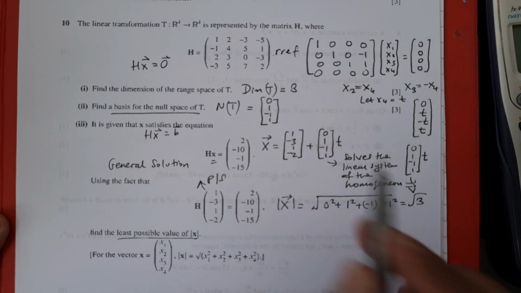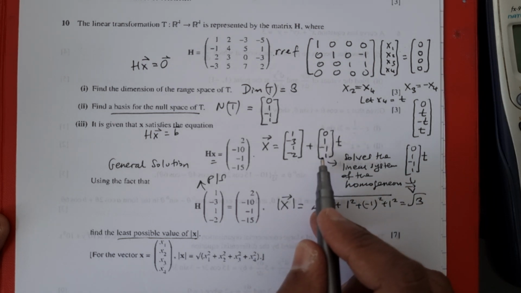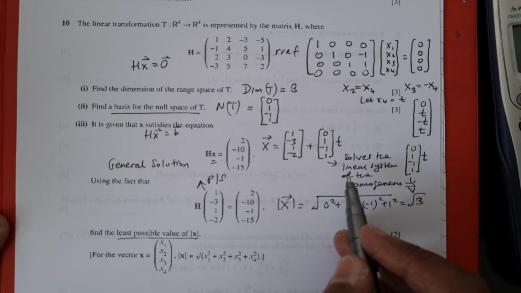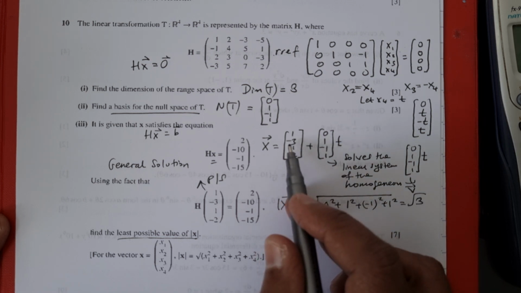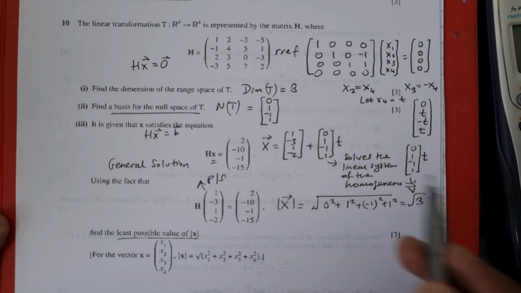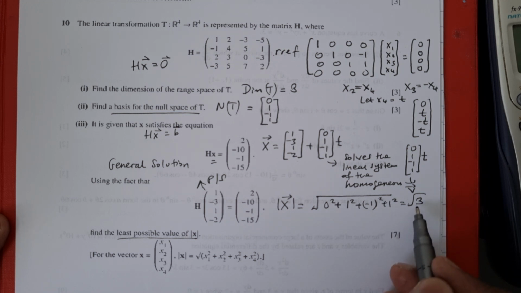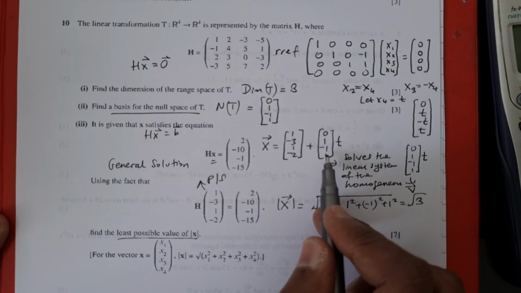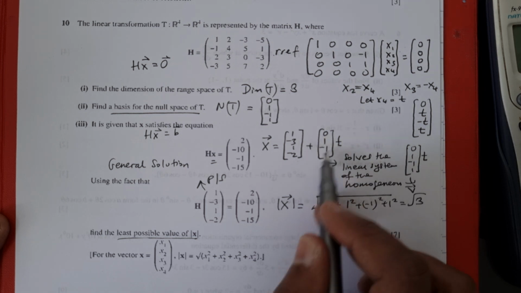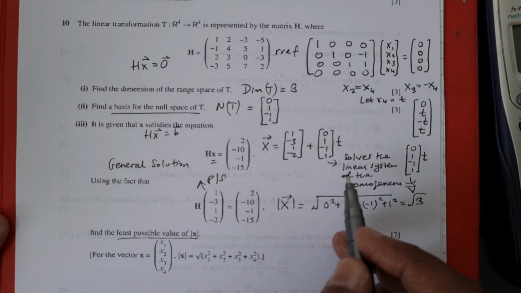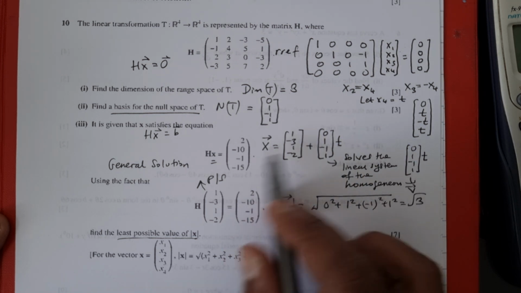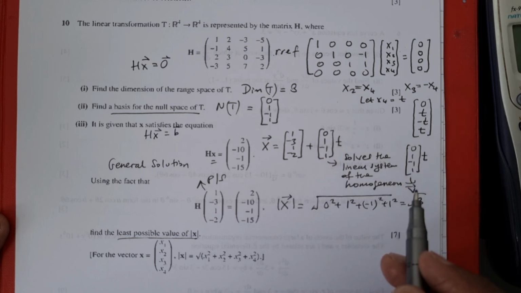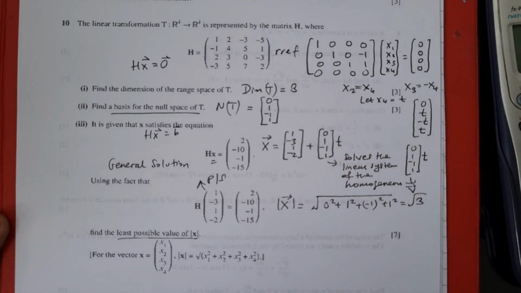The reason I've taken this is because that's going to give me the least value. It solves the homogeneous system. If I take the particular solution, then the norm of x is perhaps going to be greater than the square root of 3. So that's my least value here. So this vector v here is a linear combination of all of the system of equations. So here we are. I hope this has been of some help to you.